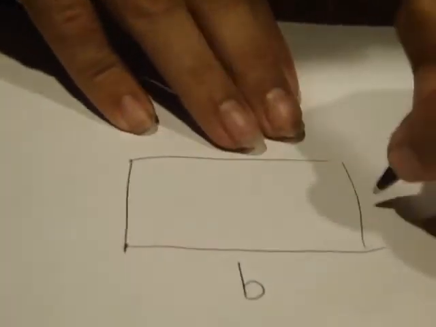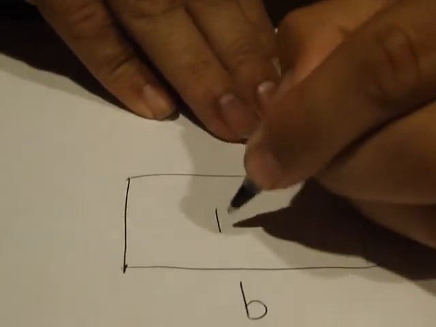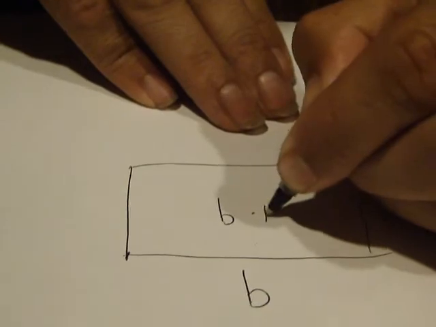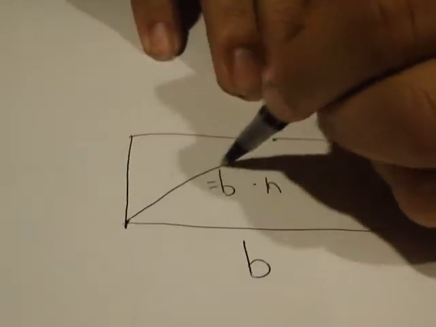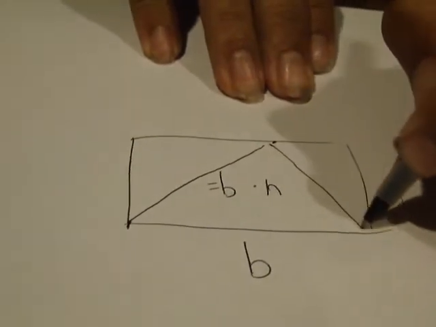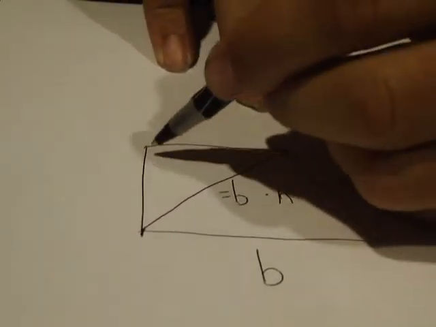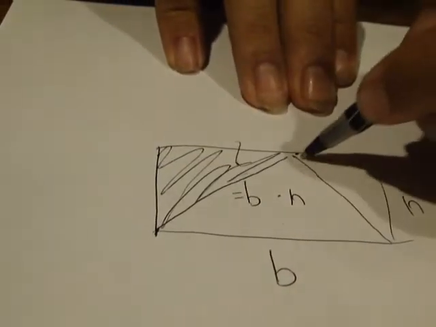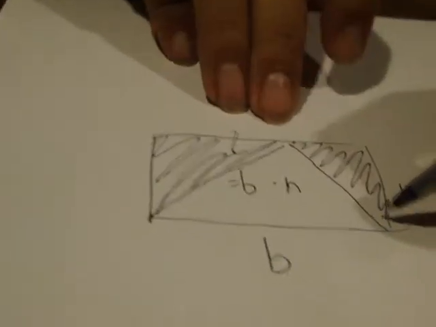So first of all, let's think about a rectangle. Here's a rectangle. A rectangle has a base and a height, and the area is base times height. Now if you think about it, if I take this rectangle and I cut it, and I cut off this piece and this piece here, what leaves me is a triangle.